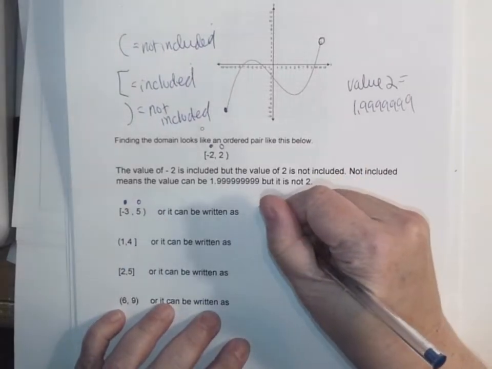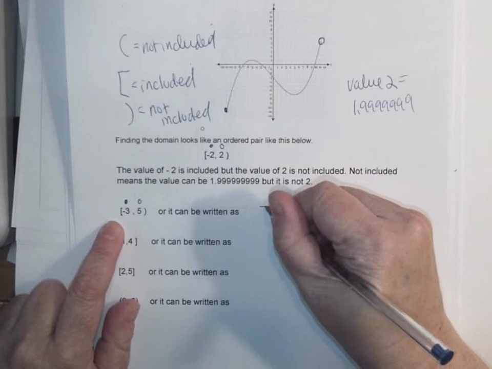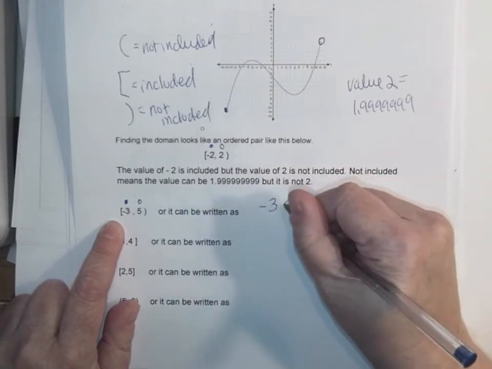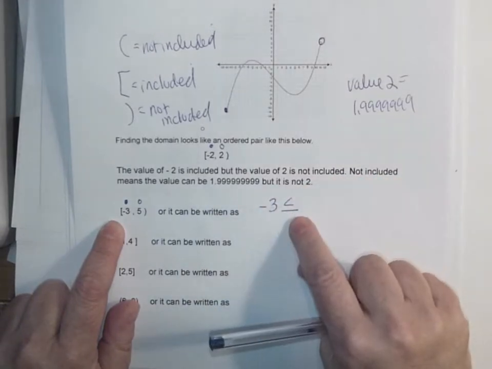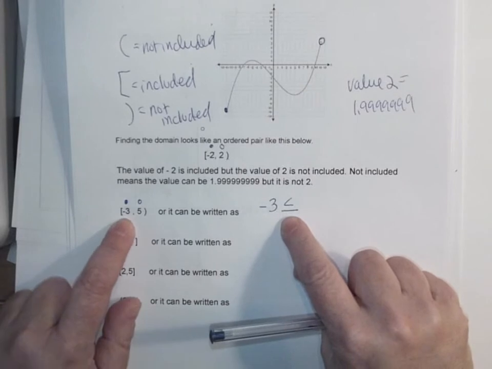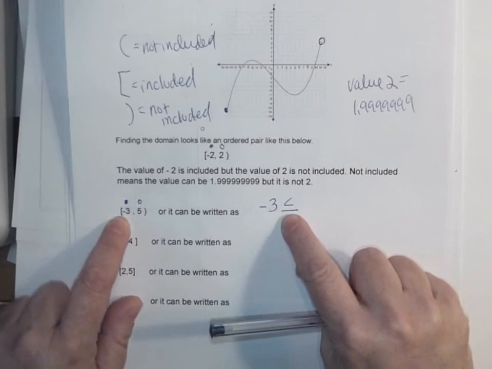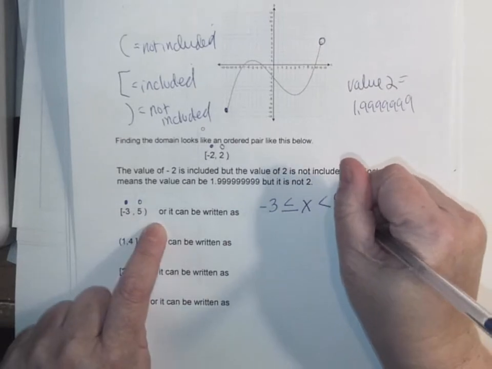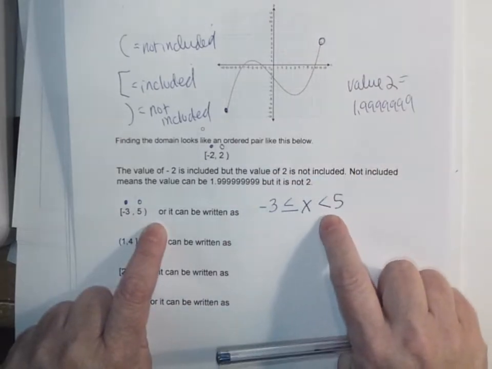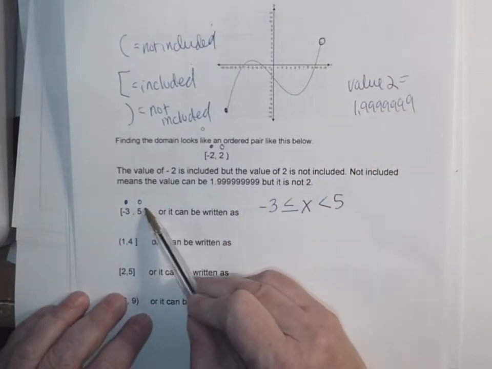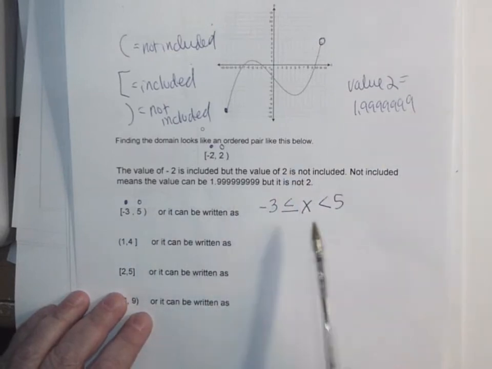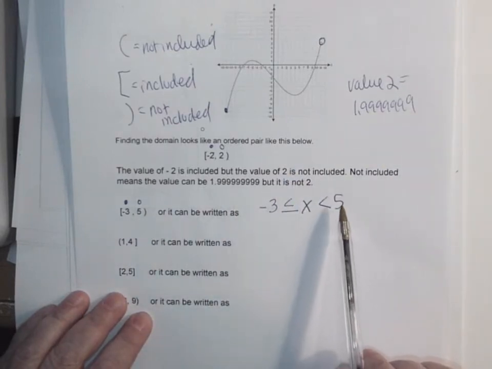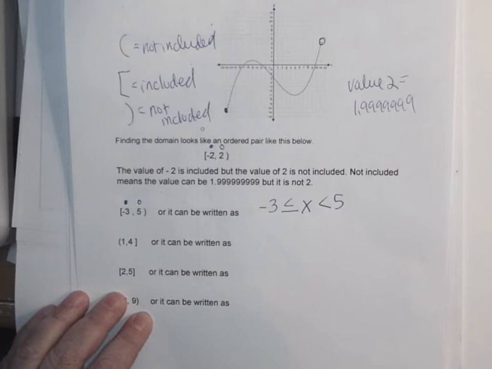When we're looking at domains, we could say, hey, it goes from -3, and then we say less than or equal to because it's included. Equal means it can equal -3. Here's X, your domain, and it's less than 5. I can't put the equal sign here because it's an open thing, means it's not included, right? It's 4.99999, but that does not include 5.